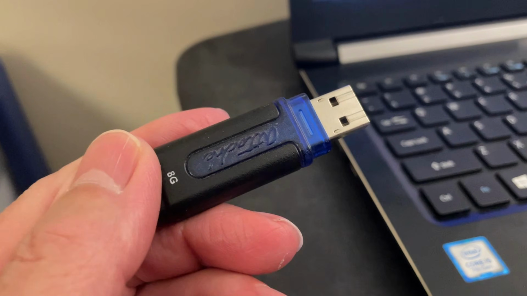I now have a USB flash drive that I can install Windows 10 with on any computer that I choose to.